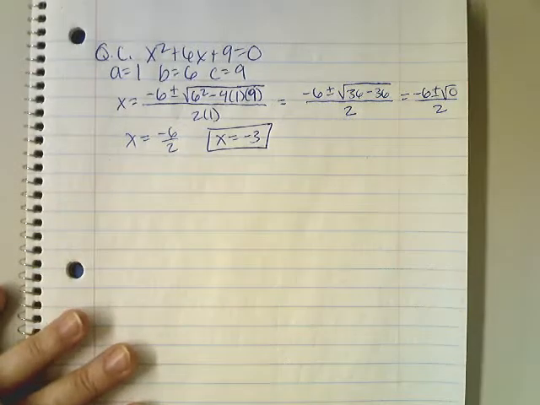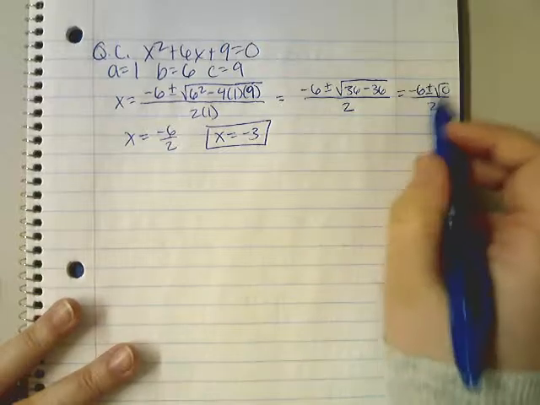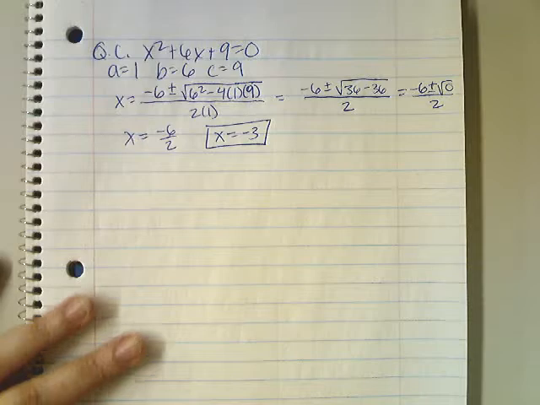And that is my only solution for that, since the plus or minus was more or less canceled out, or no longer relevant, when I took the square root of 0. So that is my final answer.